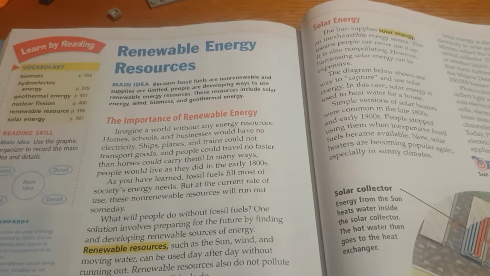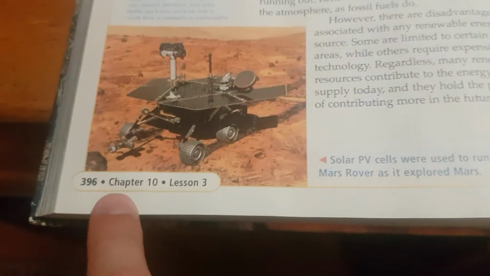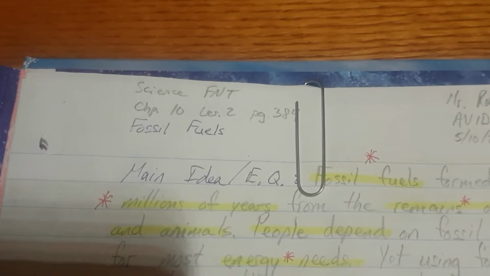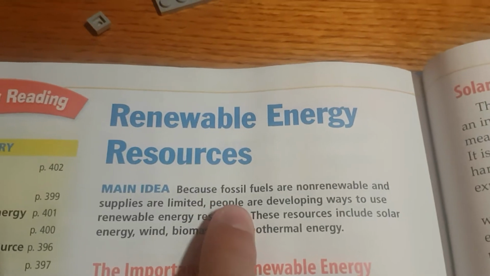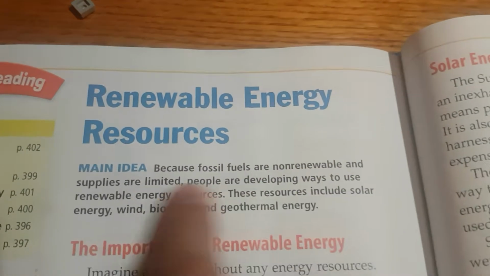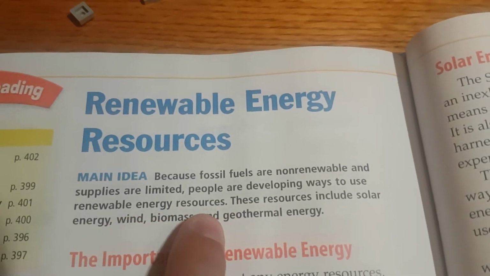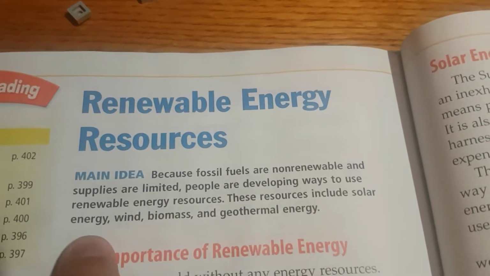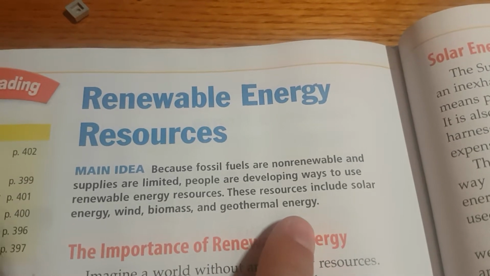So, remember to write your name, the class number, and the date. Remember to put Chapter 10, Lesson 3, Renewable Energy Resources, in the same format we've been doing. Page 396, Renewable Energy Resources. Main idea: because fossil fuels are non-renewable and supplies are limited, people are developing ways to use renewable energy resources. These resources include solar energy, wind, biomass, and geothermal energy.